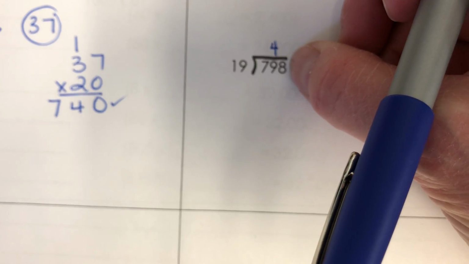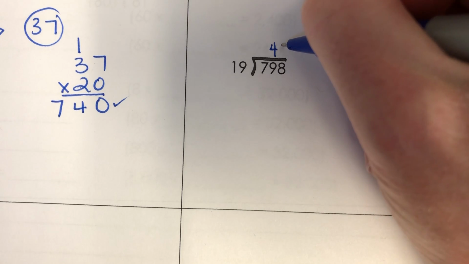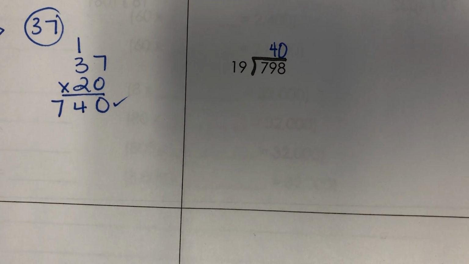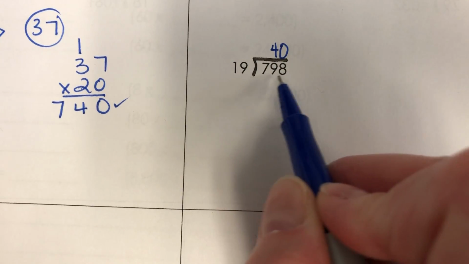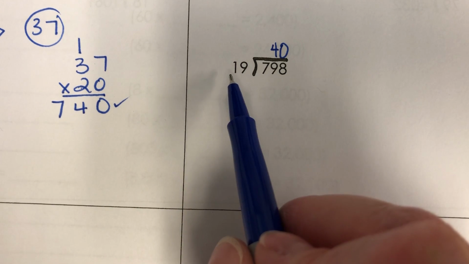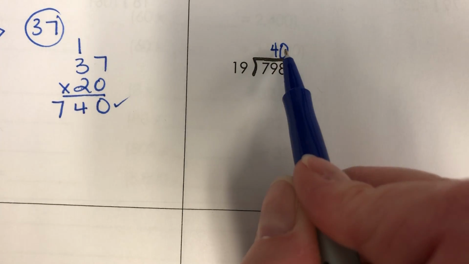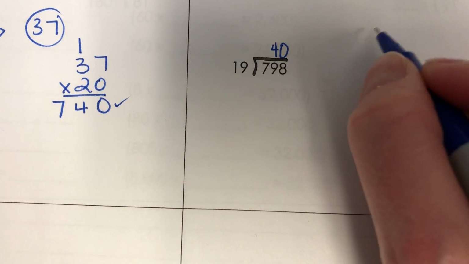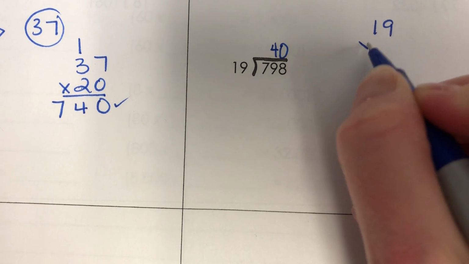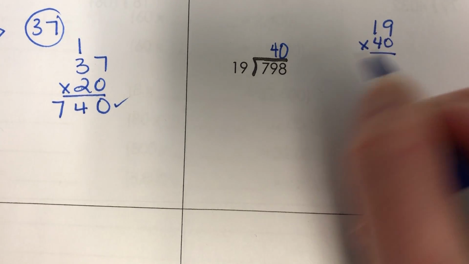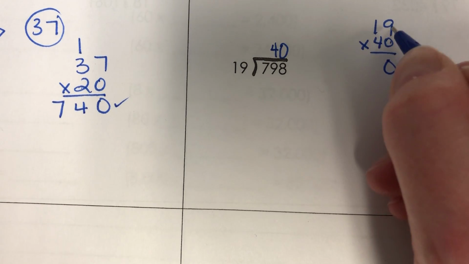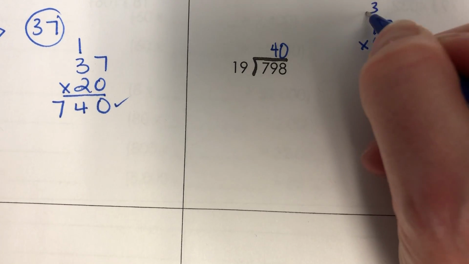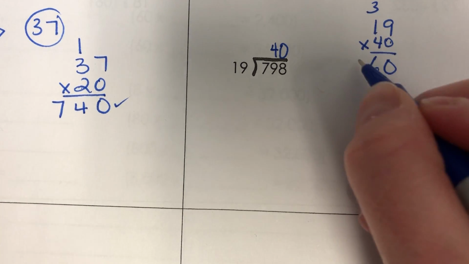We have an extra digit there, right? So I need to actually do 19 times 40. Now here is where your multi-digit multiplication is going to help, because we have to figure out what to write down here. I know that I estimated and used 20, but I need to actually know what 19 times 40 is to know what to write down here. So off to the side, I'm going to go ahead and do 19 times 40 to see what to write underneath. I know I'm going to have a 0 in the ones place, and 4 times 9 is 36. 4 times 1 is 4, plus 3 is 7.